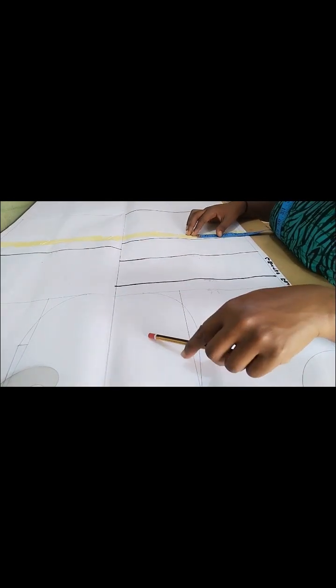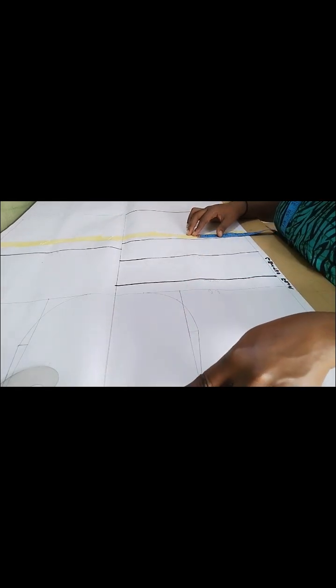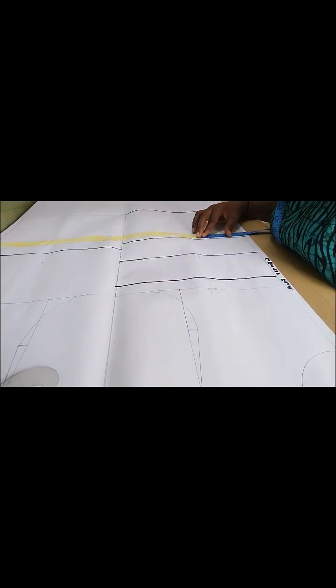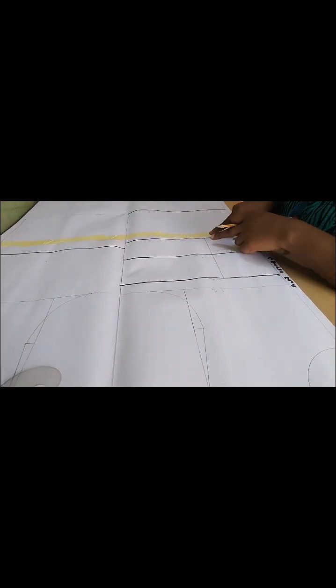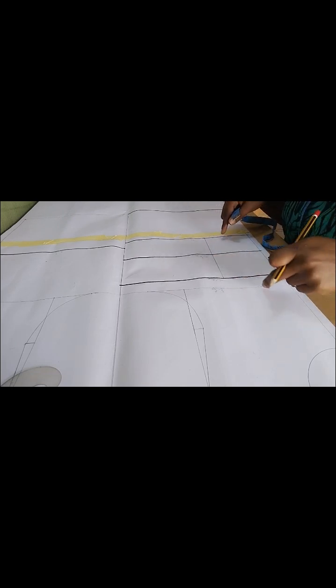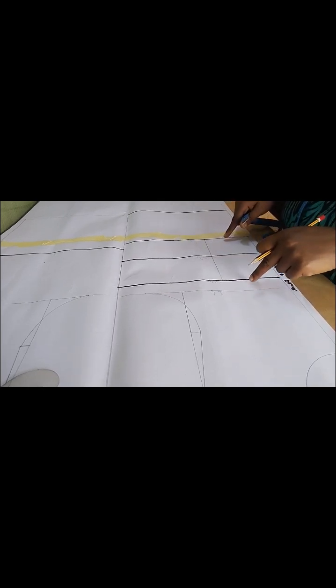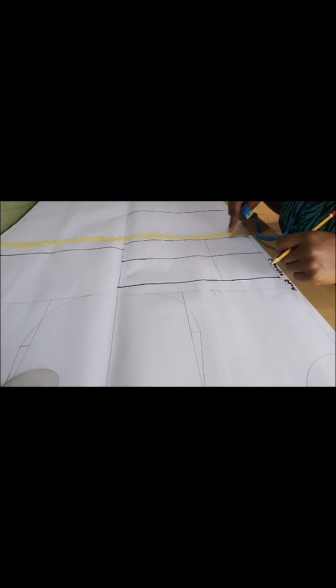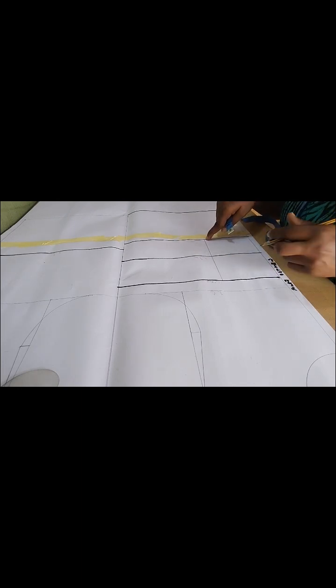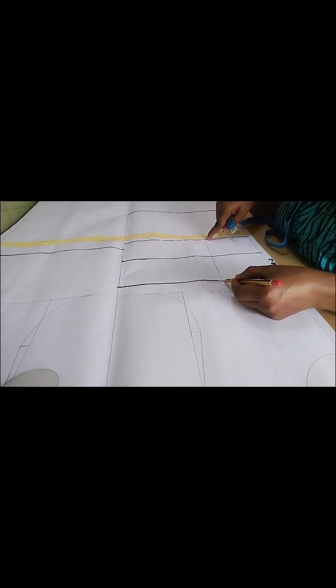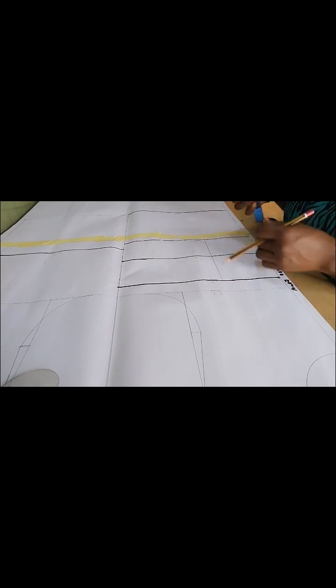So now that 8.5 that I got, I will now divide it into 2. That will give me 4.25. So now this is my dart line. So remember, I said bust divided by 4. Then whatever I get, I'll divide it into 2. From the center front, I'm going to mark that. Then mark the same thing on the bust line and connect them together, just exactly what I just did here.